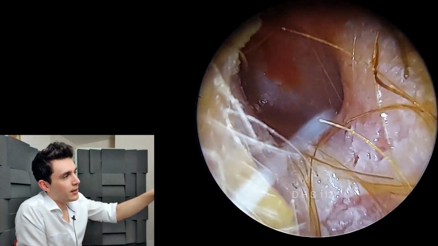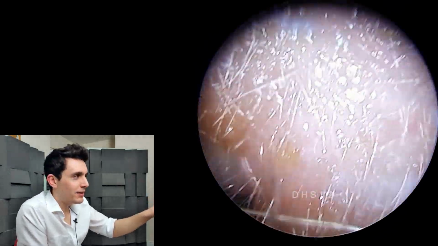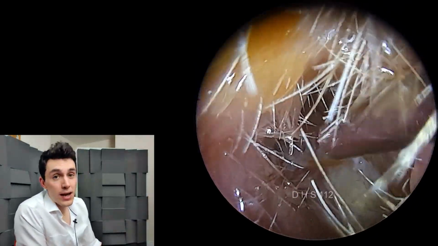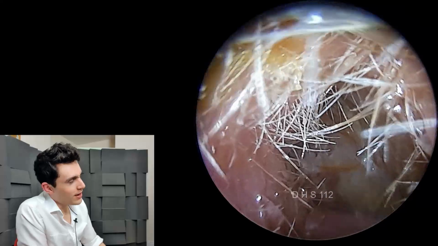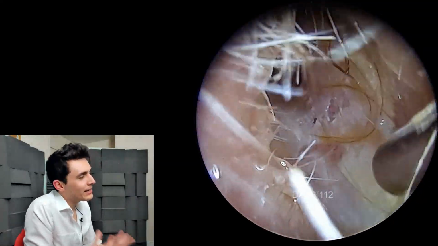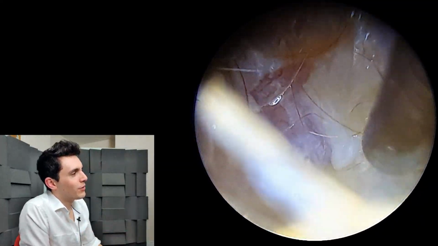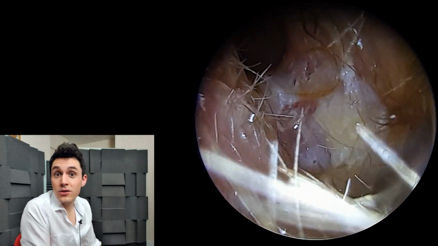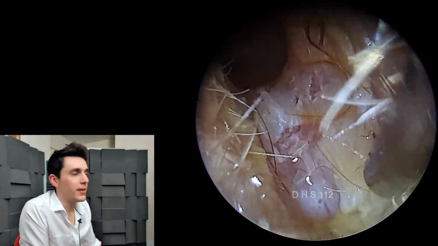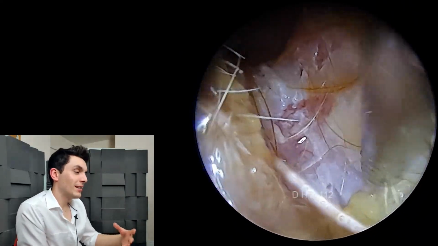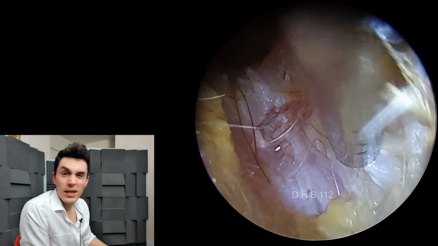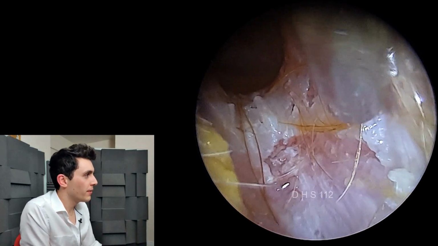So the eardrum there does look inflamed, I have to say, but there's no longer any pain, there's no discharge, there's no obvious swelling. So I wouldn't necessarily say there's inflammation of the eardrum and therefore there's an infection. I would just say that the eardrum looks a little bit erythematic. And that just means red.